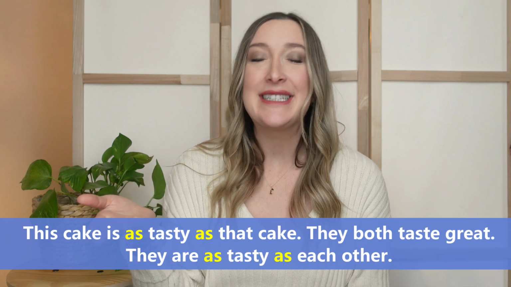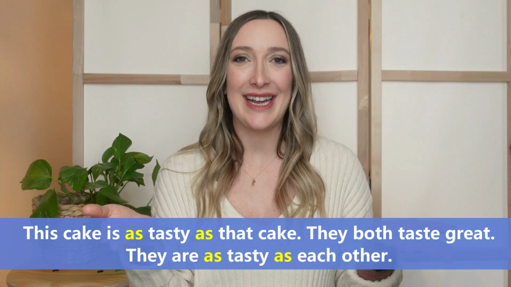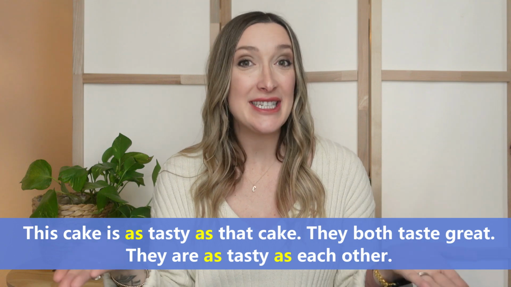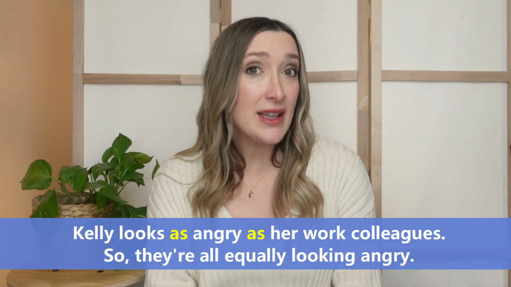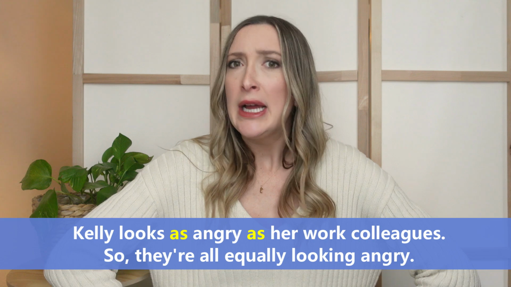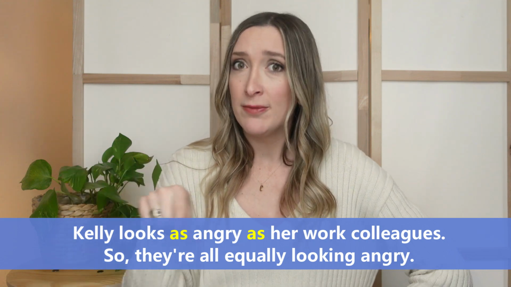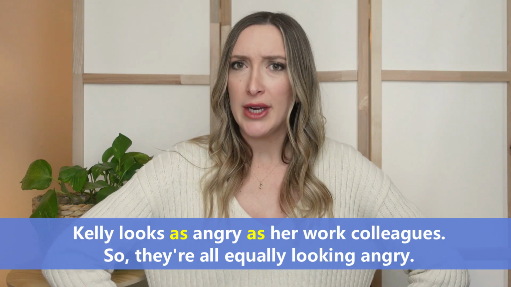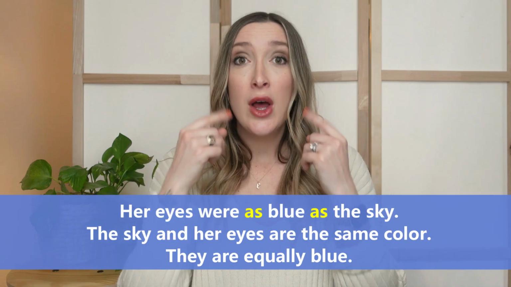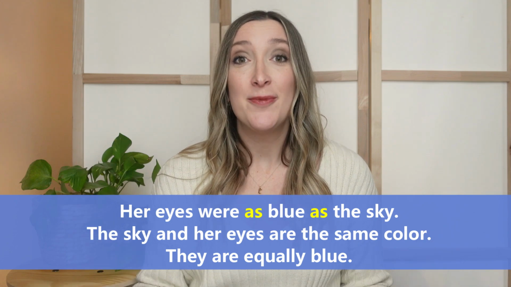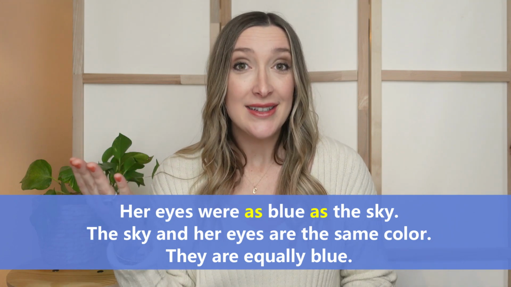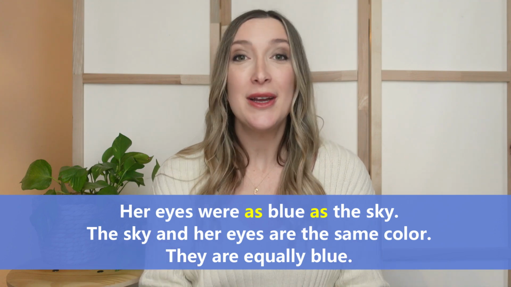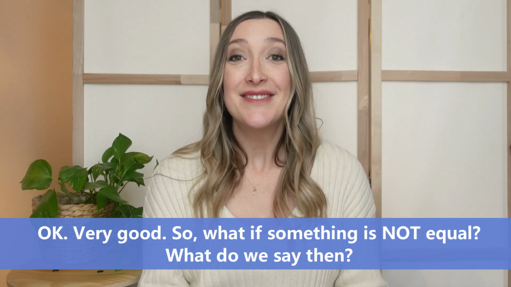This cake is as tasty as that cake. They both taste great. They are as tasty as each other. Kelly looks as angry as her work colleagues. So they are all equally looking angry. Her eyes were as blue as the sky. The sky and her eyes are the same color. They are equally blue. Okay, very good.